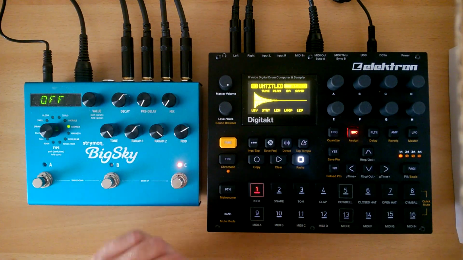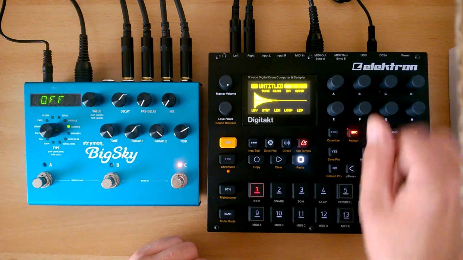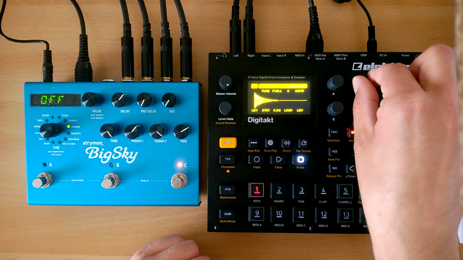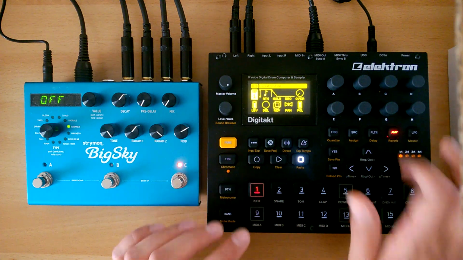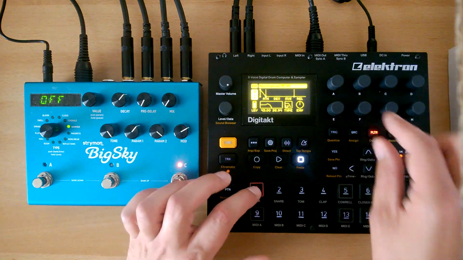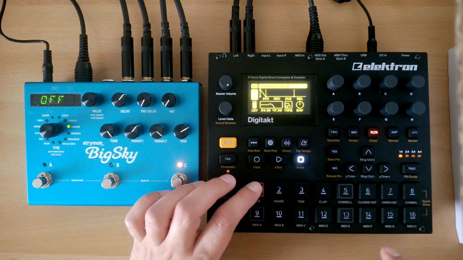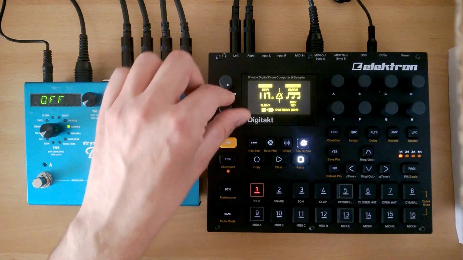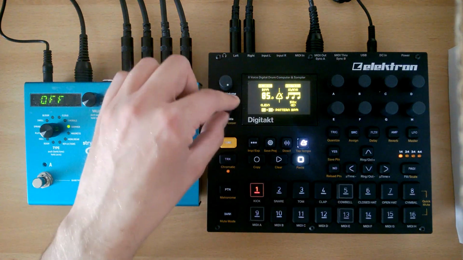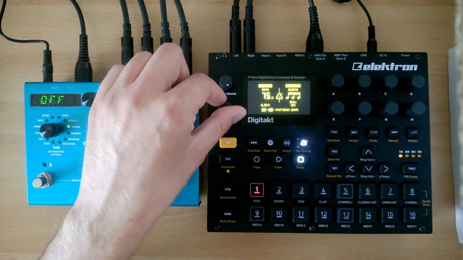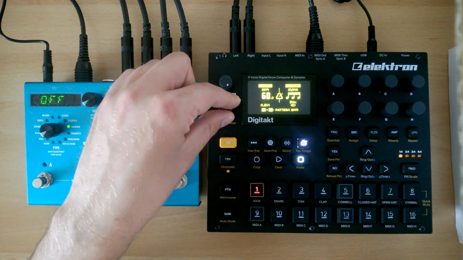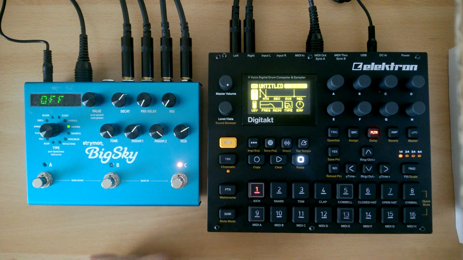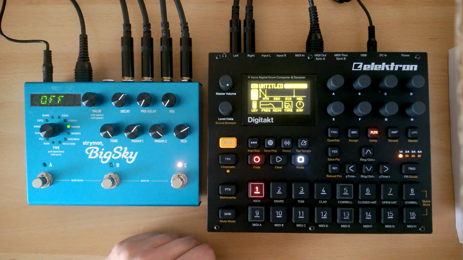Okay, let's do the single cycle waveform thing again. Just length up, forward loop. Let's work on the filter. And this time, let's make it a little bit slower, kind of like ambient stuff. I don't know, just something like this. Let's actually go completely down to 30. And now, place a trig right here.